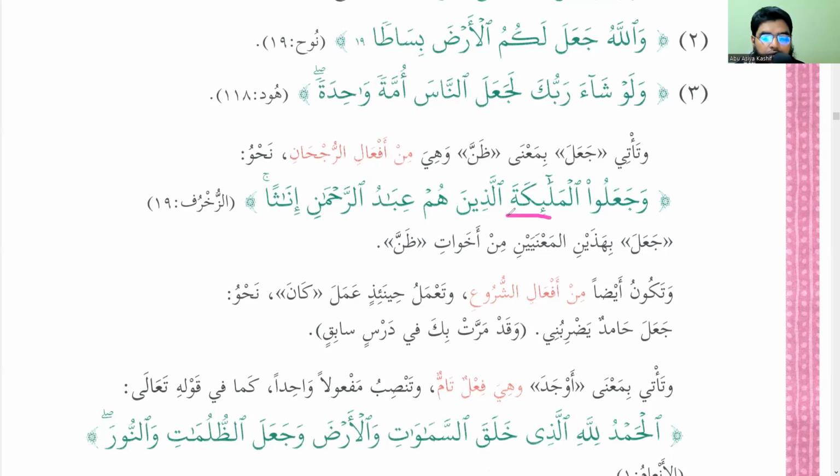Wajalul malaikata is maf'ul bi awwal. And this is the sila, no? Alladhina hum ibadur rahman. This is the sila of the mawsul. Alladhina is the ismul mawsul here, and hum ibadur rahman is the sila. Correct? So this is all relating to the angels. Allah subhanahu wa ta'ala is describing the angels by the whole sentence. And inathan is the maf'ul bihi thani, the second maf'ul bihi, while the maf'ul bihi awwal is here.